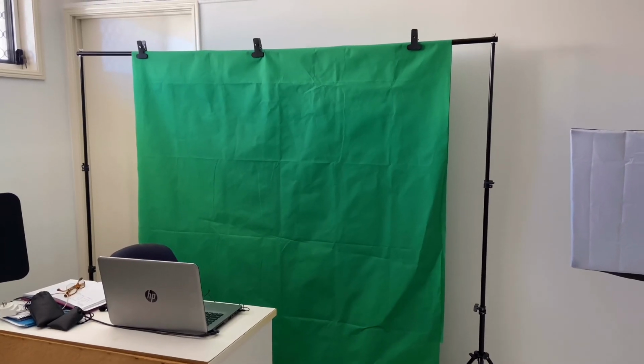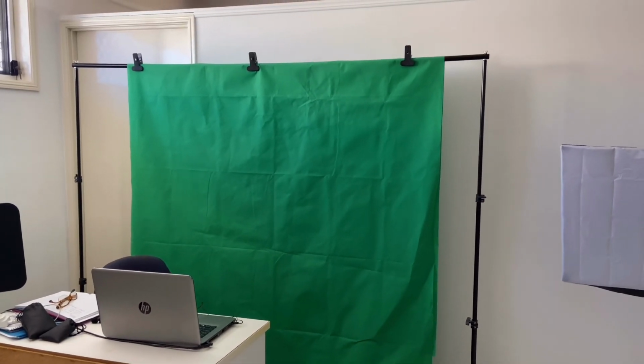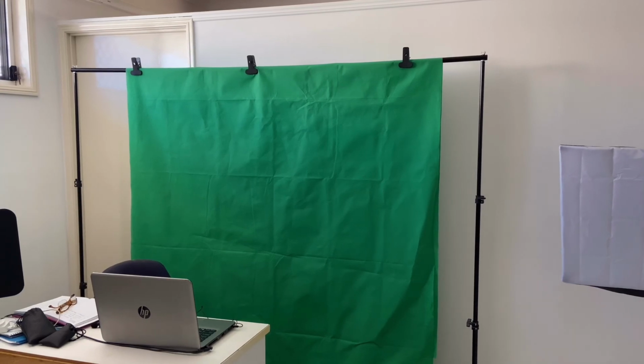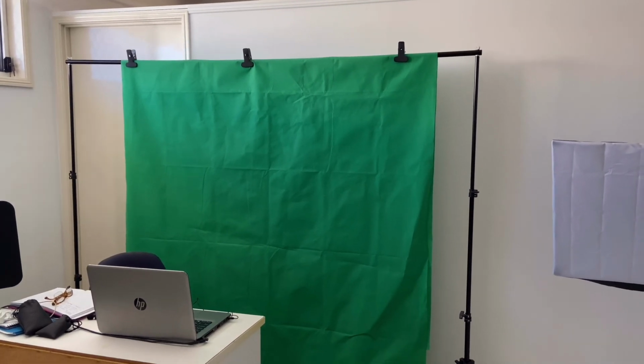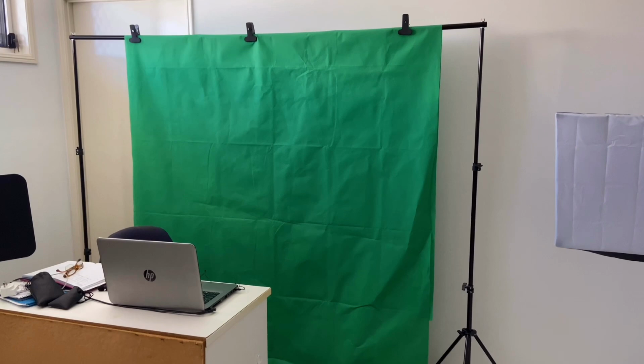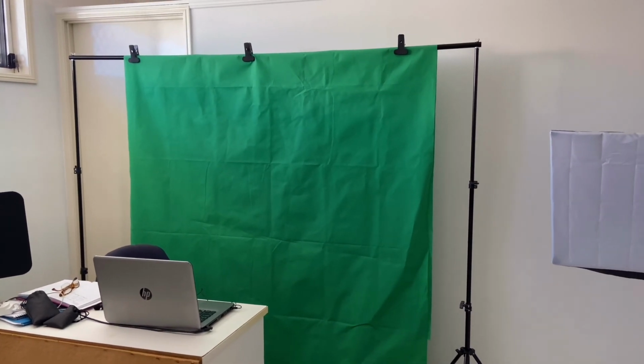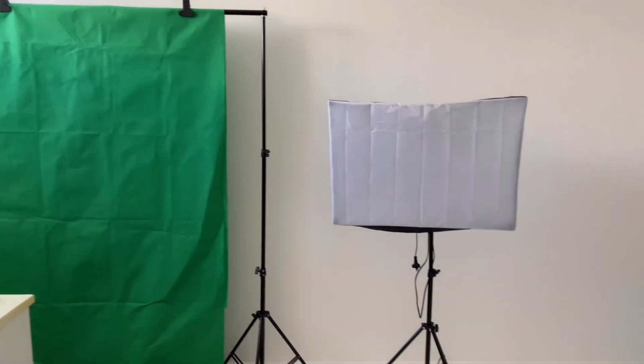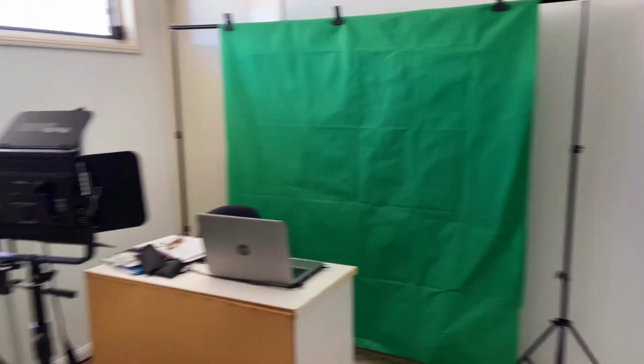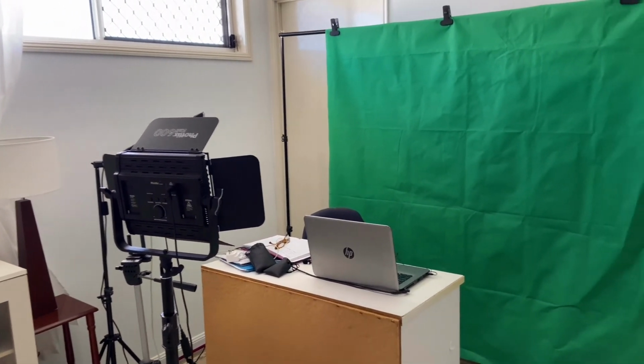So this is my green screen that I've got set up here in my garage. The stand and the material with the pegs cost about $219, and it also came with 2 of these box lights, and I have a third studio light, but it's not necessary.